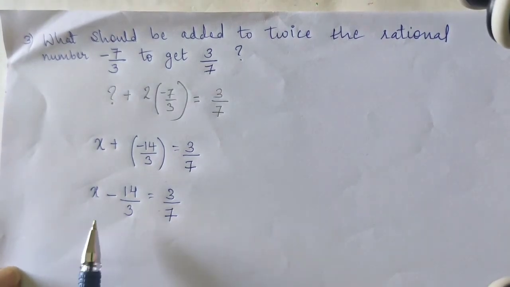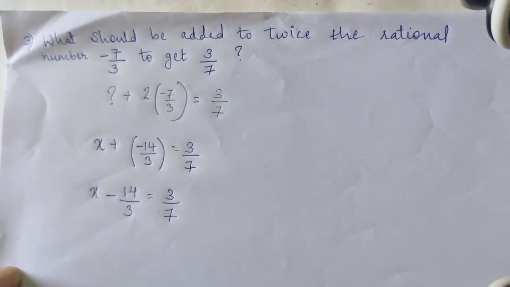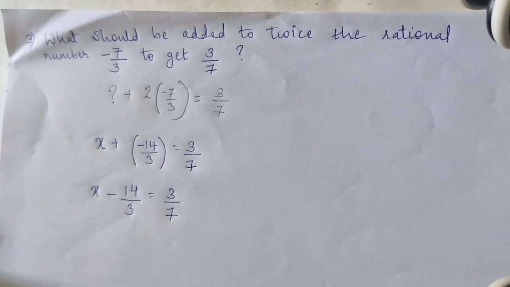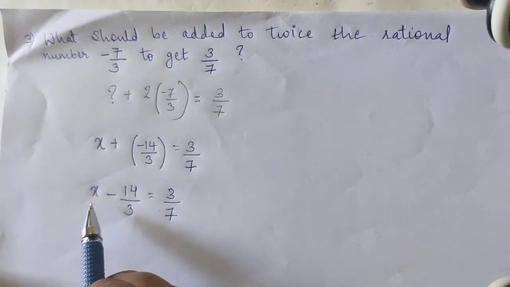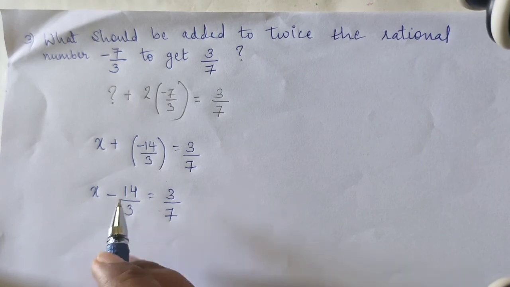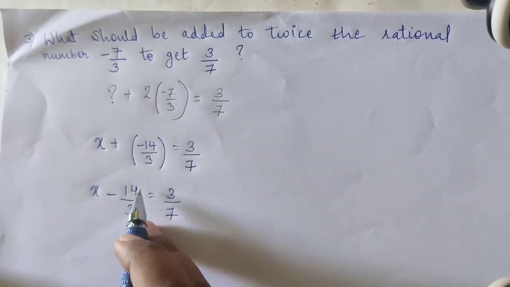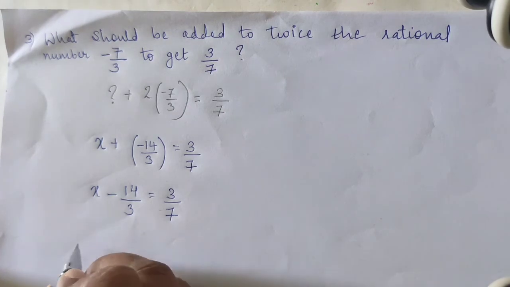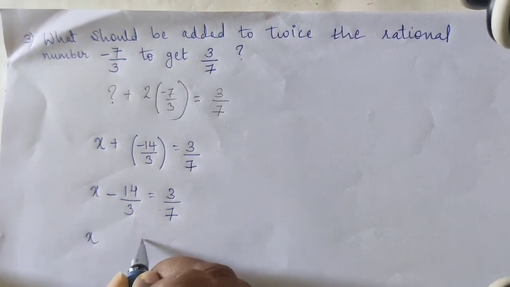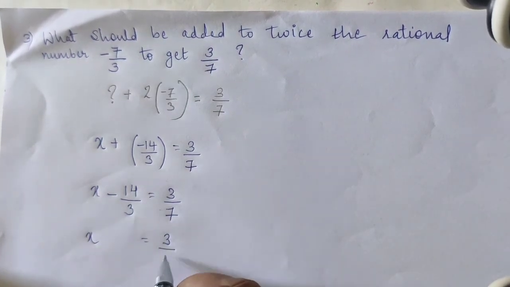So now here we will have to find the value of x. How are we going to do that? You have learnt how to solve this type of equation in earlier videos. So we will keep x on the left hand side and transpose this particular fraction to the right hand side. Let's do that. So x will be equal to 3 upon 7.